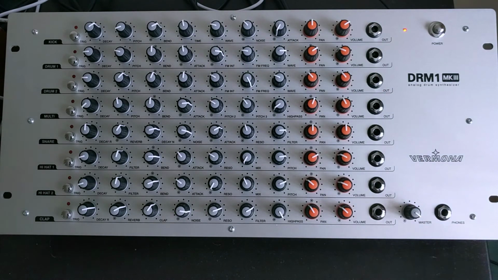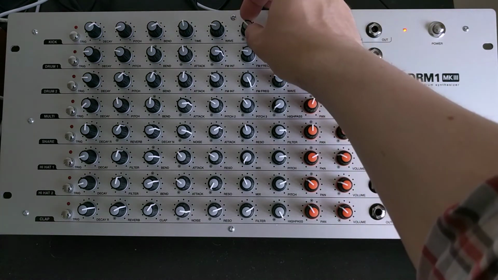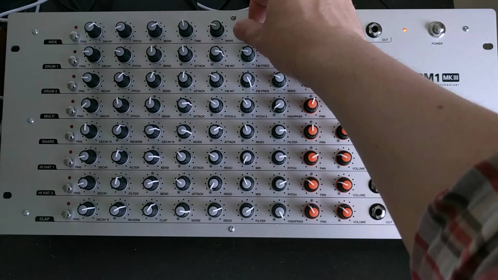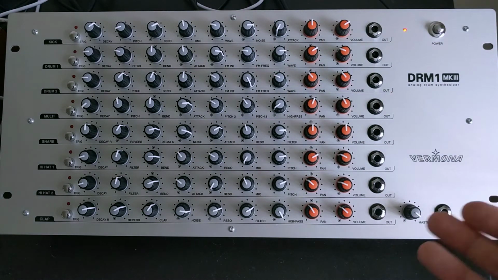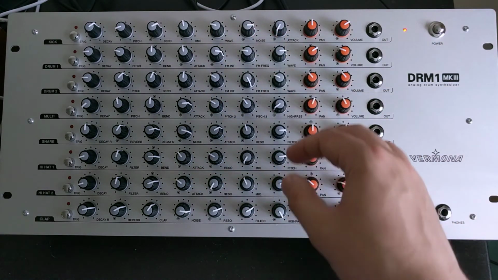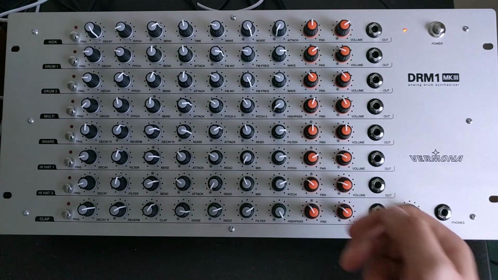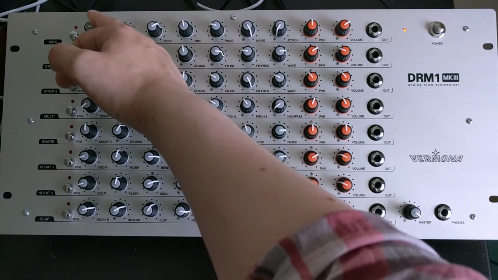So used subtly, it adds that sort of attack that you can hear on acoustic kick drums, I think. Bit more, it's a more obvious extra noise voice, and you can kind of use that as an additional voice if you like even. It's not affected by the decay, it's always the same length.